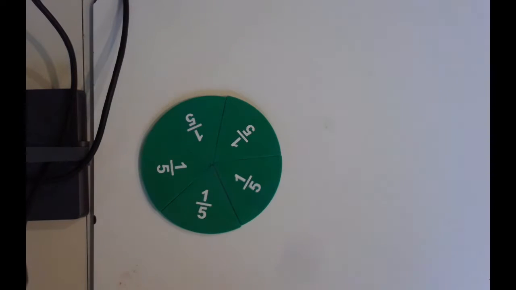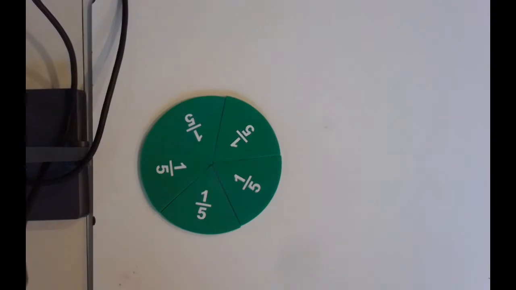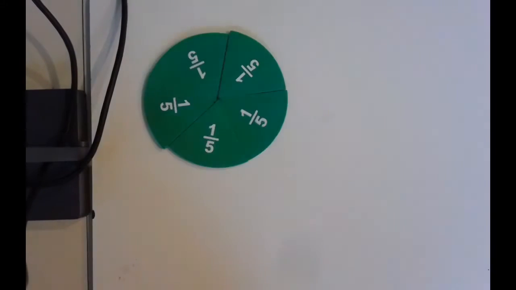Today we're going to learn how to compare fractions. You're going to compare fractions that have like denominators, and you're also going to compare fractions that have unlike denominators. So just a quick recap.